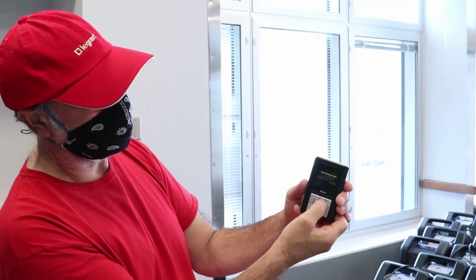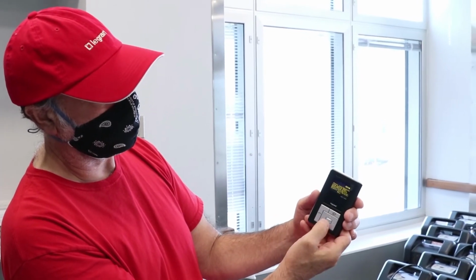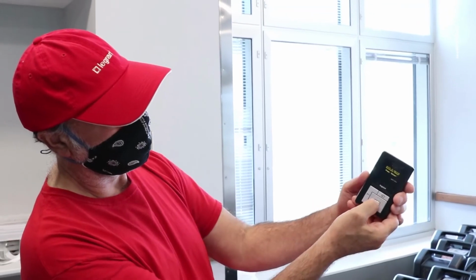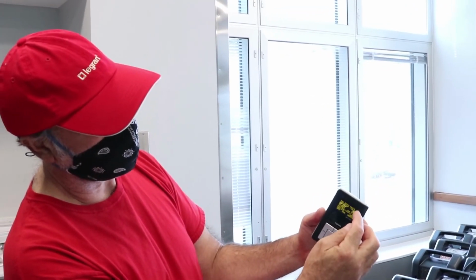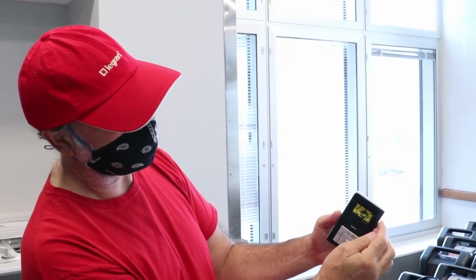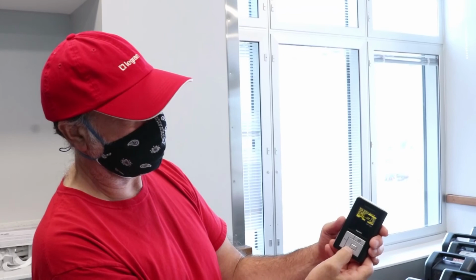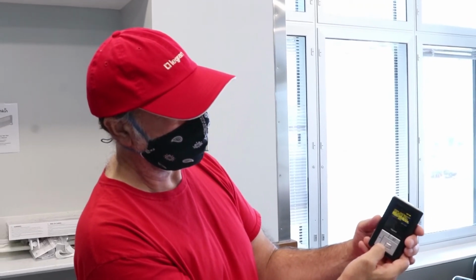Let's just check again. So I'm back to the main menu, I hit the home button, configuration, current settings, point, and now we're back to 20 minutes, which we always were, 90 and 70%. So I just showed you how to change it, and then of course we just set it back to normal. So I hit the home button, we're back to the main menu.